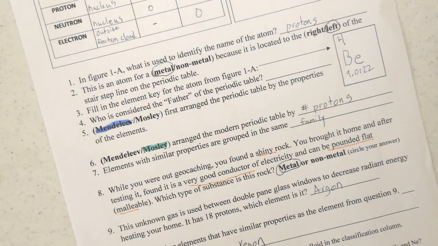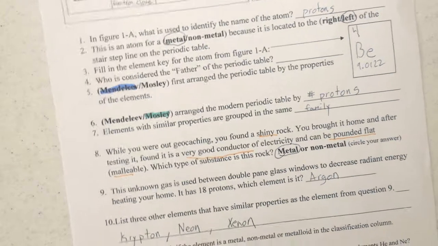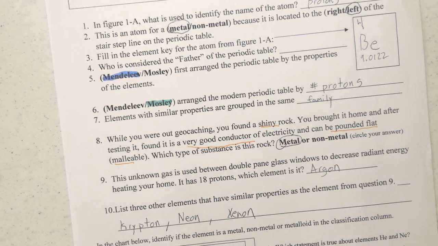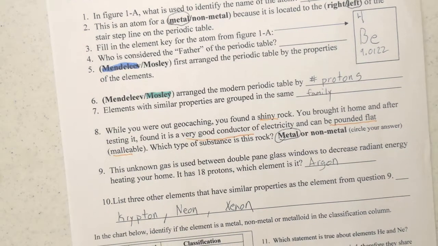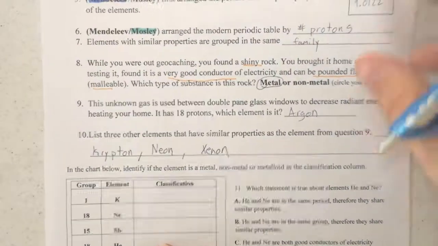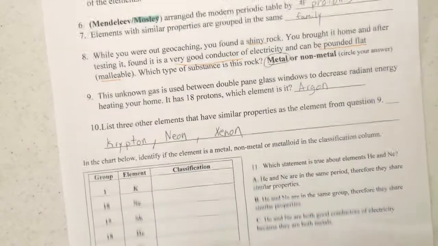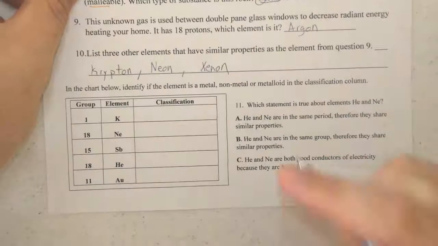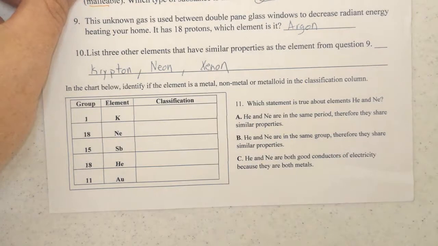Okay, so last part here. Actually, I want you to try to do that on your own and then check back with your teacher. If you have any questions, look over it, try to answer this all on your own, fill in this chart, and then answer that question.